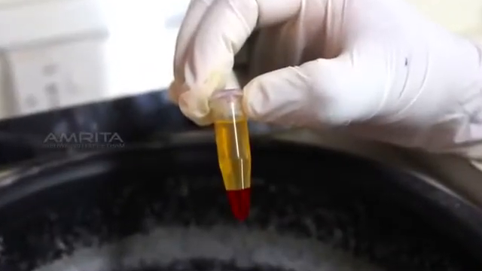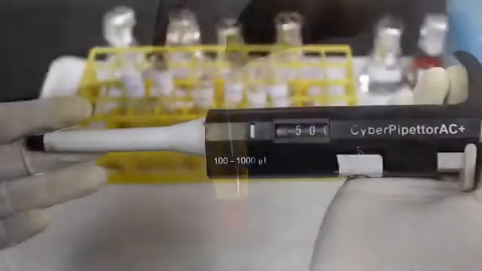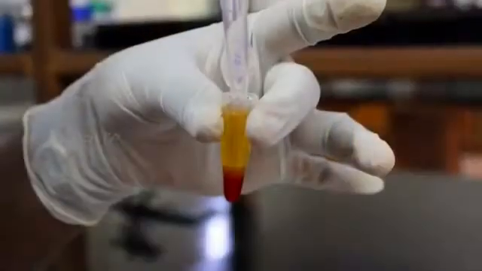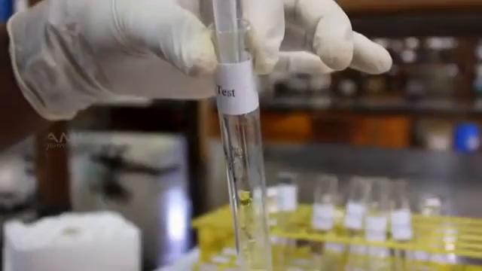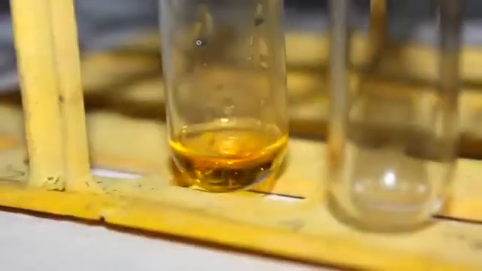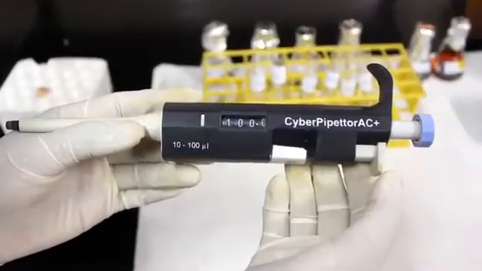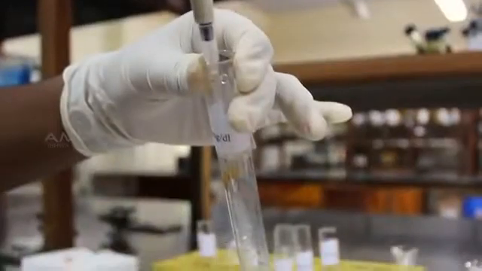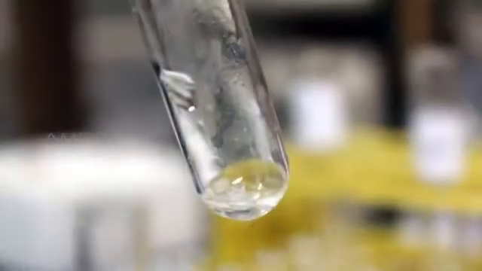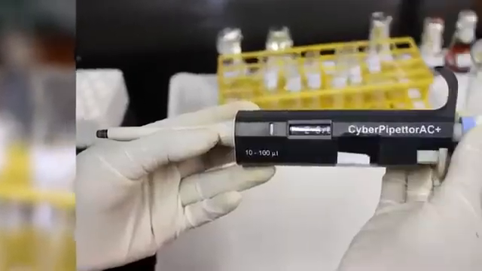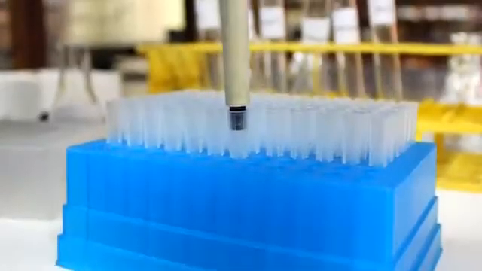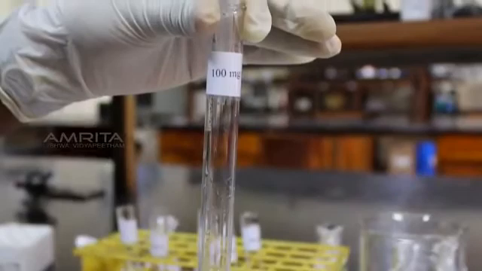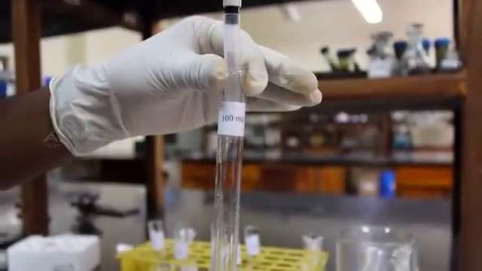After 5 minutes, take out the centrifuge tube and carefully transfer 500 microliters of supernatant from the centrifuge tube to a test tube labeled as test. Next, transfer 125 microliters of glucose standard solution to a test tube labeled as 50 mg per deciliter. Similarly, transfer 250 microliters of glucose standard to the second test tube labeled as 100 mg per deciliter.